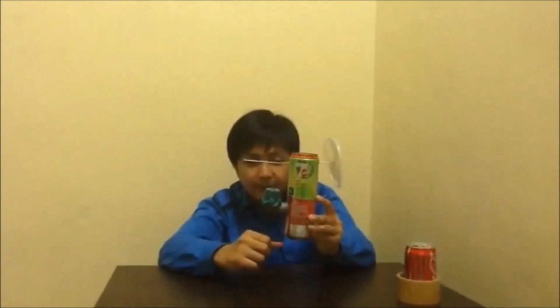So the air will be heated and expand, and it will flow to the working piston here, aka the balloon. So the balloon will expand and give a work output from the system.